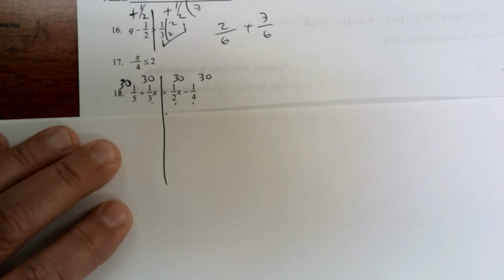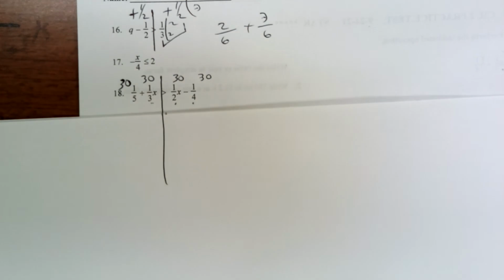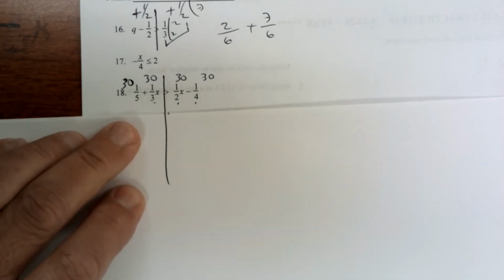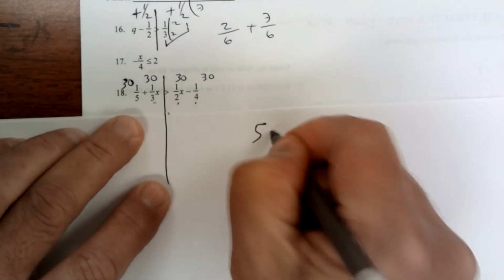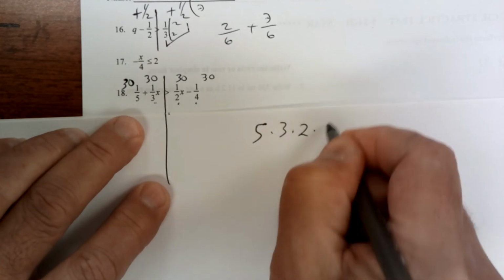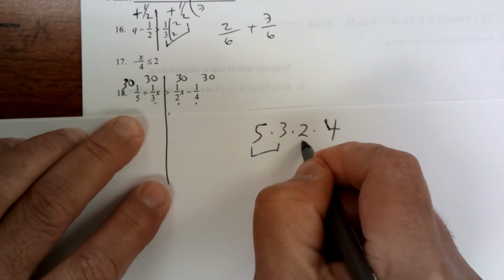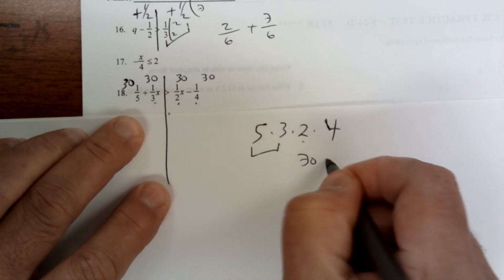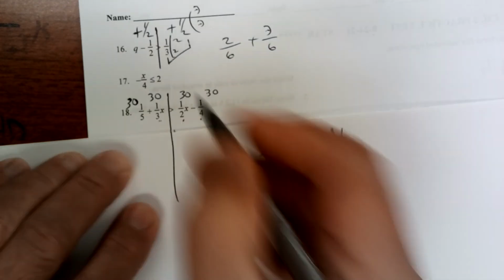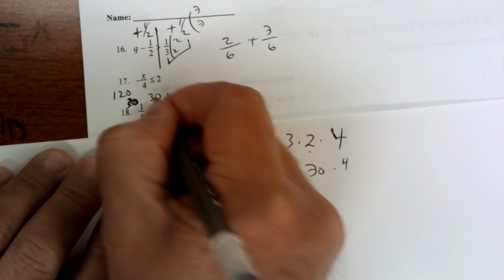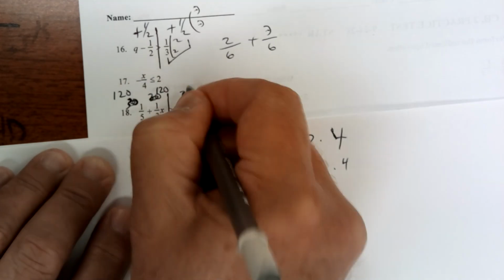Okay, let me make sure on that. So 30 divided by 4. No, it doesn't go evenly. So 30 is not going to work. So let's take 5 times 3 times 2 times 4, and let's just use them all. So this is 15 times 2 is 30, and 30 times 4 is 120. So let's just use 120. It might not be the smallest, but 120 is what I'm going to use.